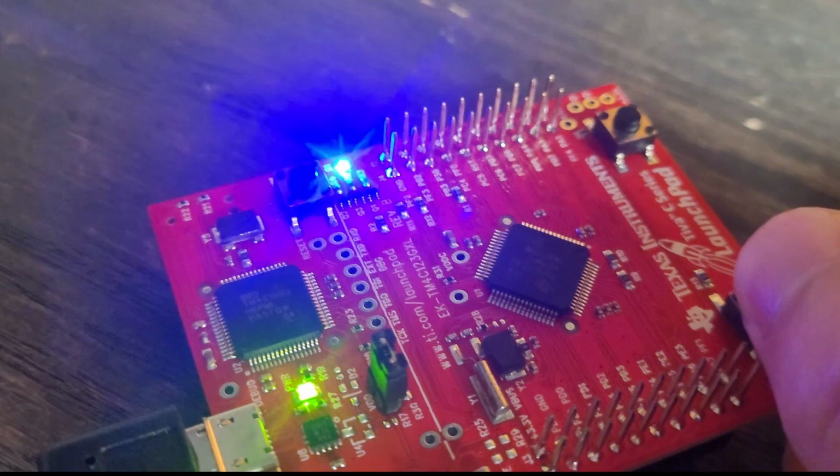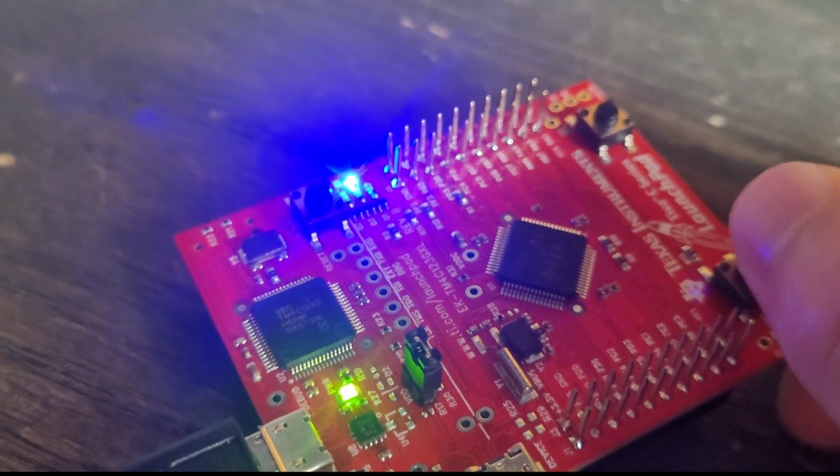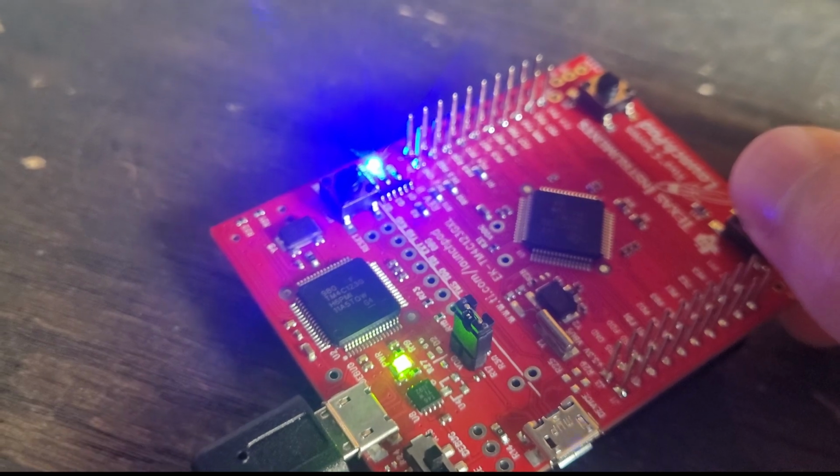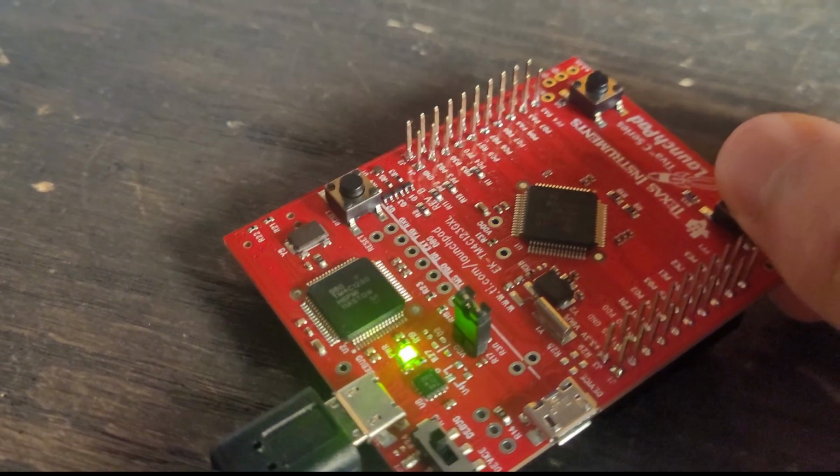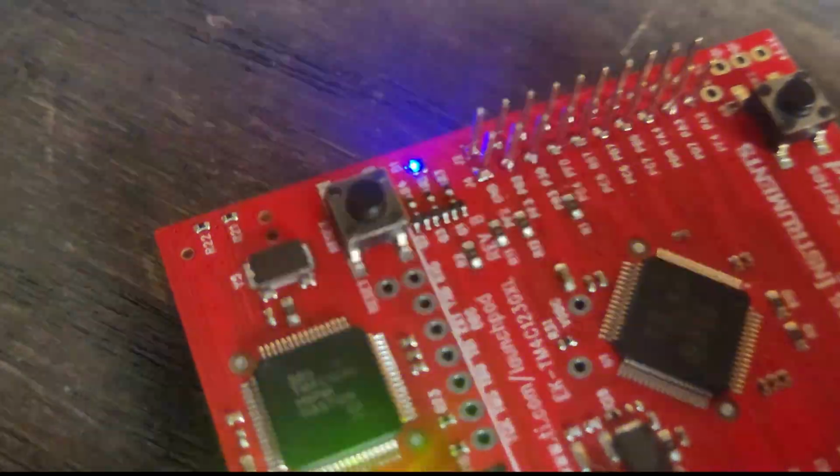Now, if we wanted to, we could easily change the color. We could easily make the time delay more or less often. But that's how we would do this lab. And that is how we would code out this board to flash our blue LED.